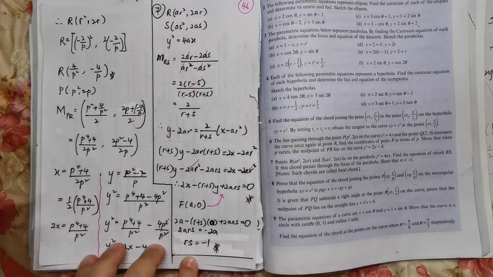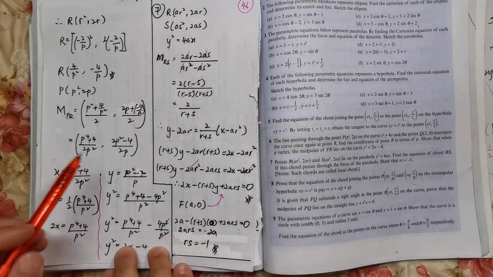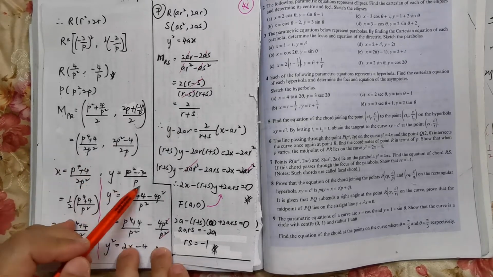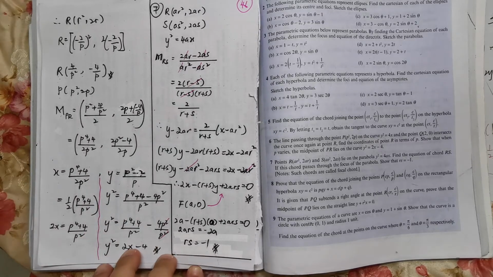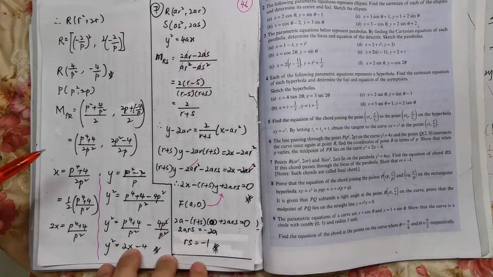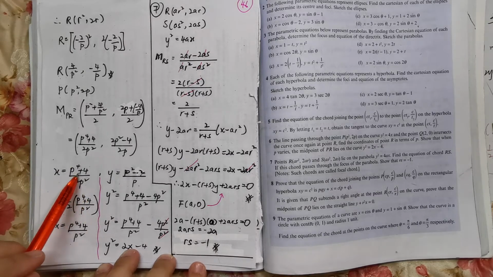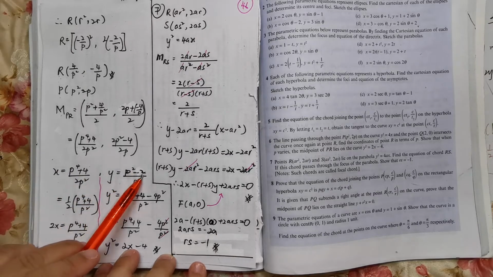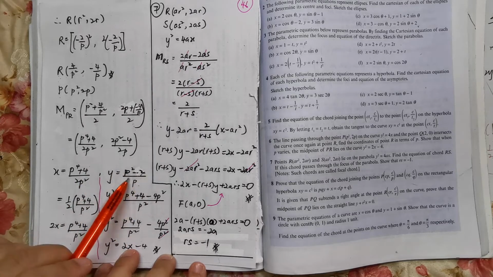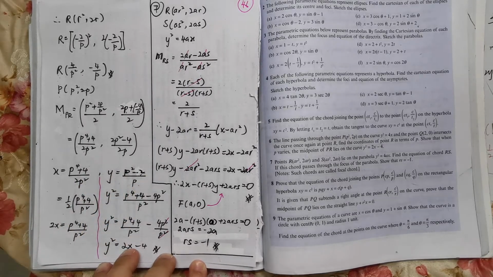This question has no other constant. This is the x coordinate and this is the y coordinate. So how can we eliminate them? Actually very simple. You see, I see p power 4 plus 4. I see p squared minus 2. So I know that I must square this thing, so that I will get p power 4 plus 4.